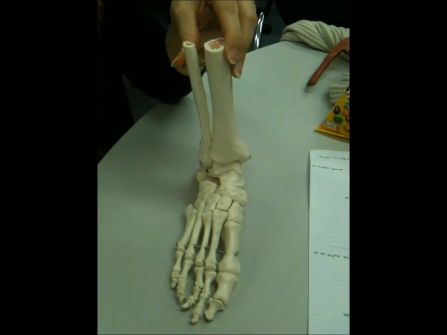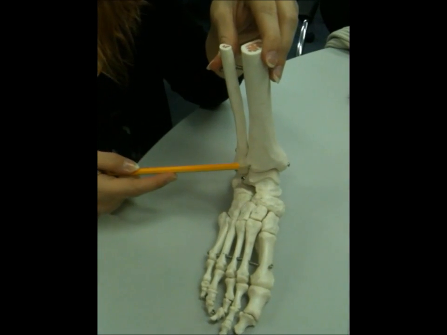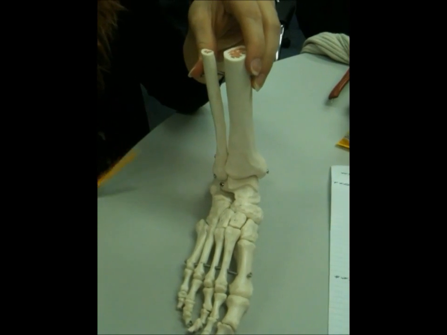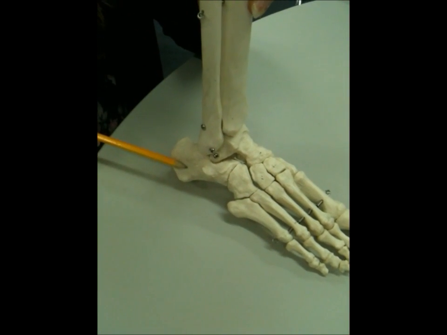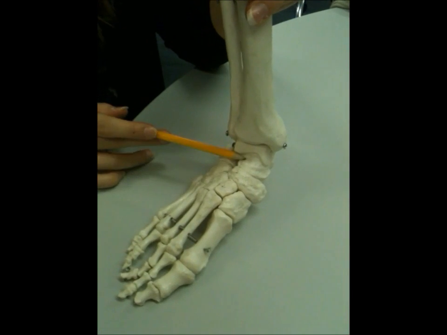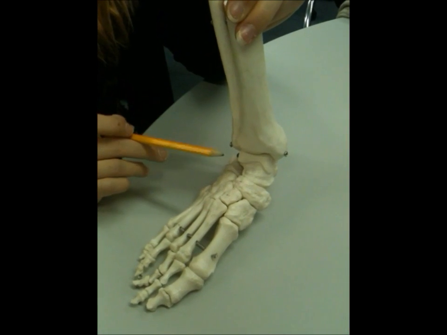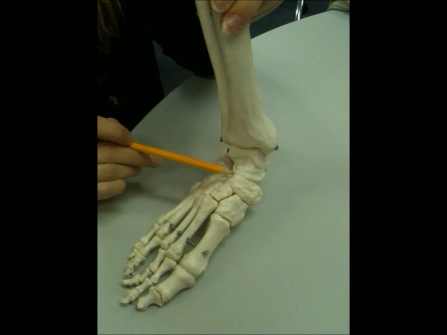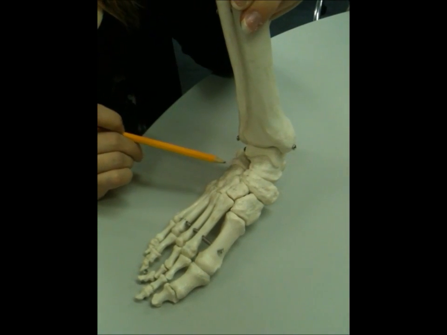Okay, and onto the bones and landmarks of the foot. We'll first off just quickly mention the tibia and fibula, which is there and there. Then there's the calcaneus, which is here. The talus, which is that odd-shaped bone over there. The navicular, which is the coracle-shaped bone over there, or boat-shaped.